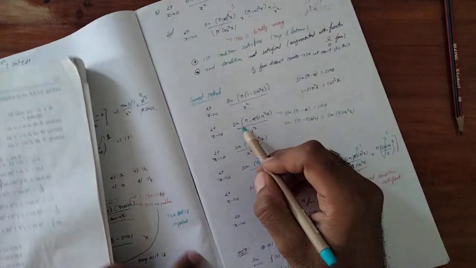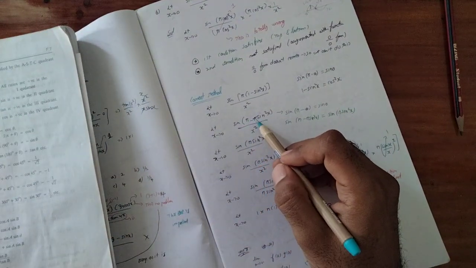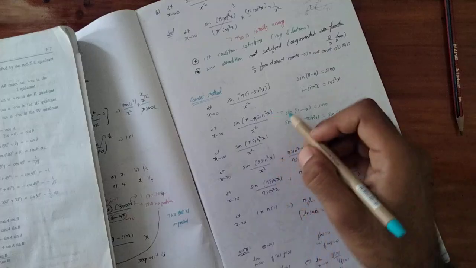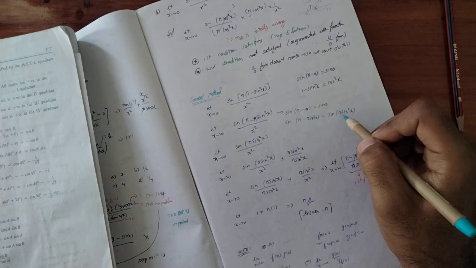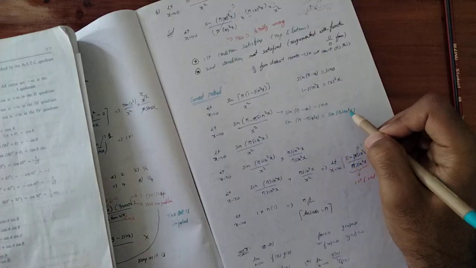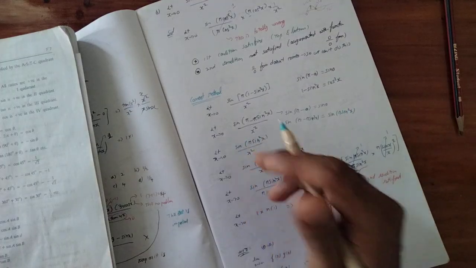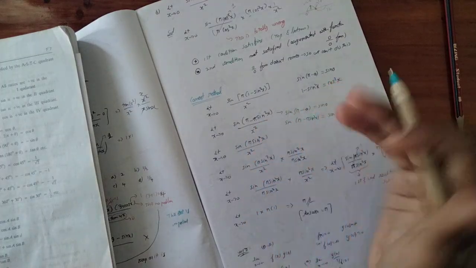So you can see sin 180 minus theta equals sin theta. So here sin pi is 180, so sin(pi minus pi sin square x) equals sin(pi sin square x), since sin(pi minus theta) is sin theta. So this theta will be replaced as it is. Now we have a simplified version, because we have converted it into a normal thing.